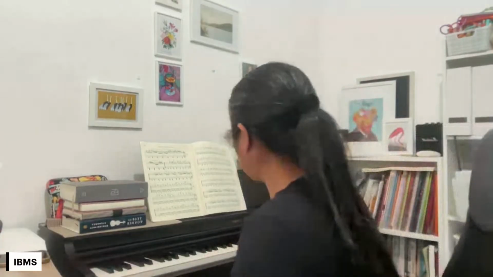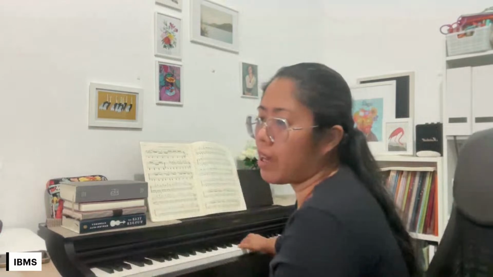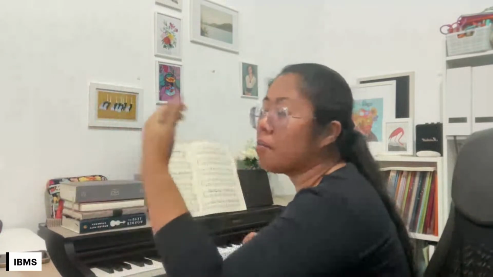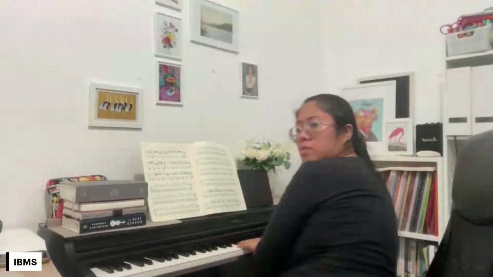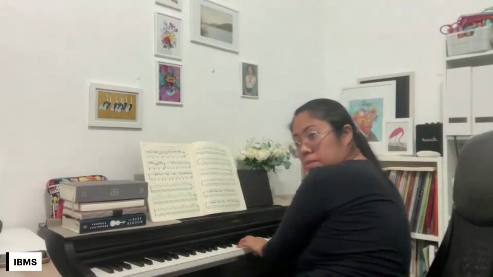Okay, so for example, in measure 8, that's a three note slur. You cannot play bum pa bum, same, right? No. Bum pa bum. Taper off, and it's written there as well.